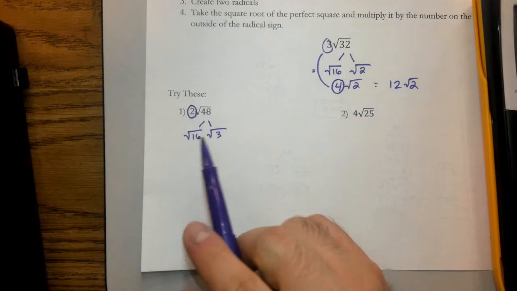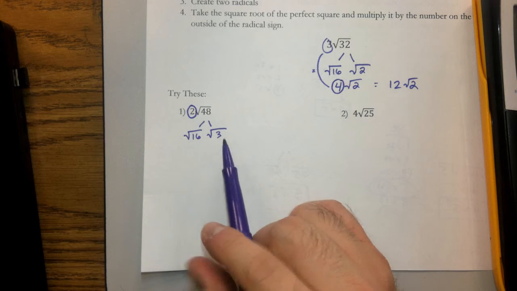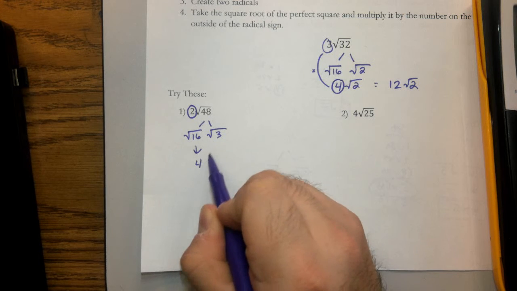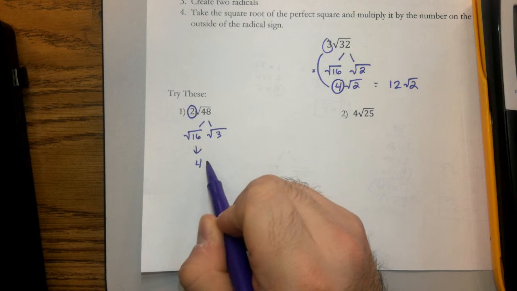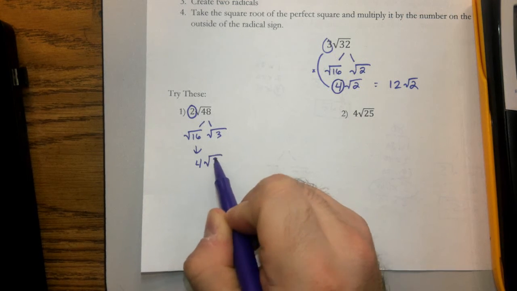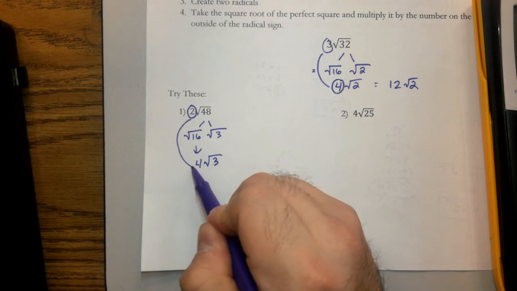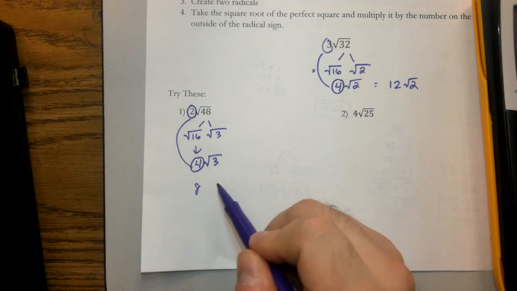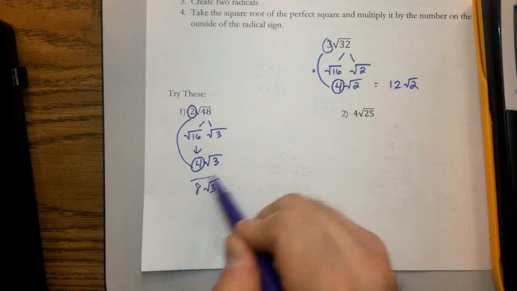So 48 can be divided by 16 and 3, and then the square root of 16 is 4, and the radical 3 is going to stay inside the radical because it can't be simplified, and at the very end I'm going to take these two numbers and multiply them for a final answer of 8 radical 3.